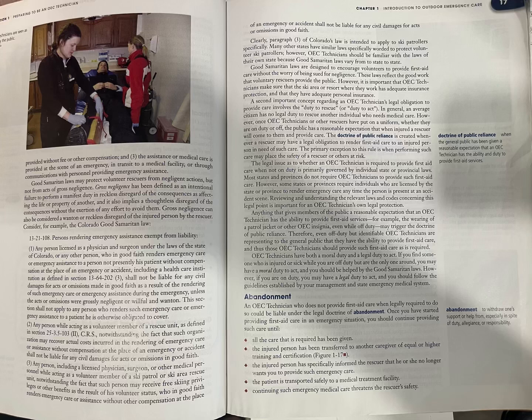The doctrine of public reliance is created when a rescuer may have a legal obligation to render first aid care to an injured person in need of such care. The primary exception to this rule is when performing such care may place the safety of a rescuer or others at risk.